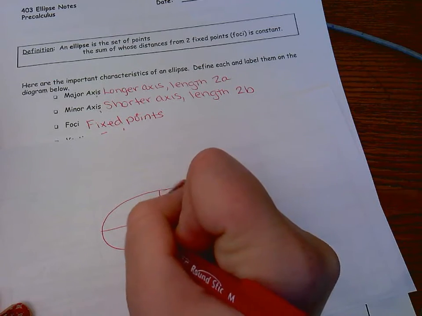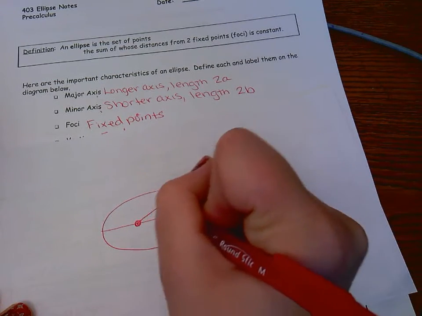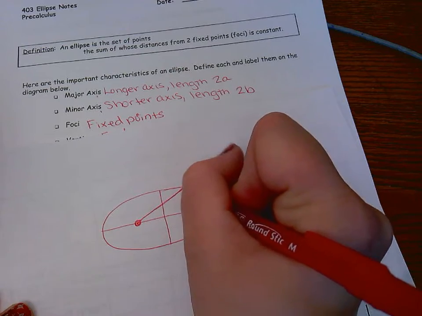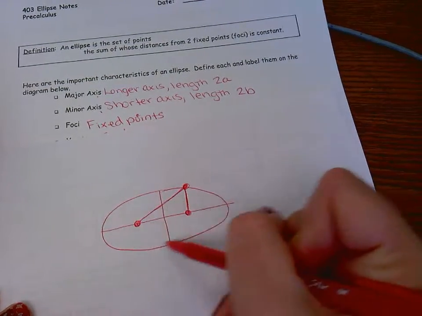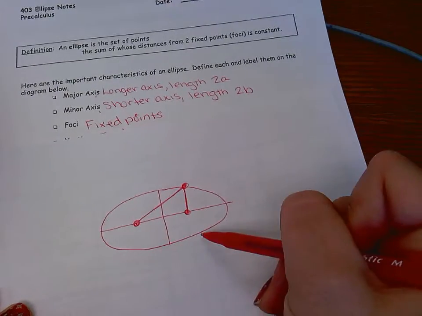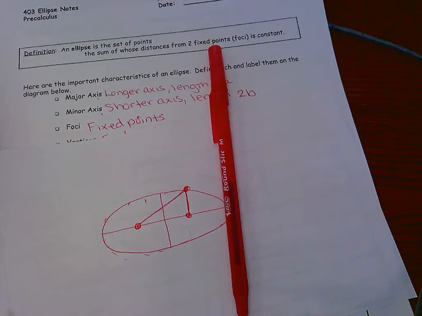When you form an ellipse, the definition of an ellipse is that it is the sum. Here's the sum: if I add this distance plus this distance, that is a fixed distance. As I drag this string around the whole ellipse, I generate all these points. I want to show you a quick video of someone generating all the points of an ellipse.